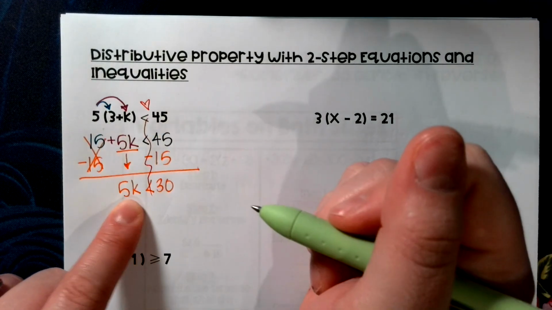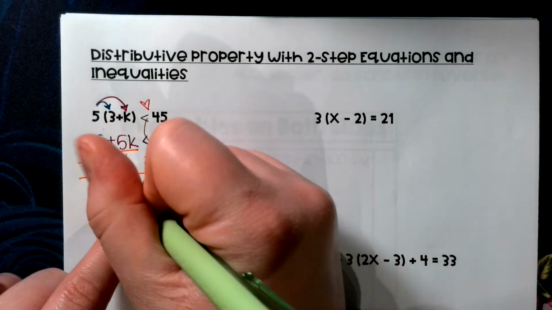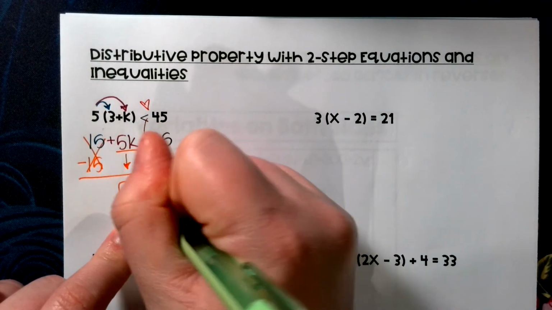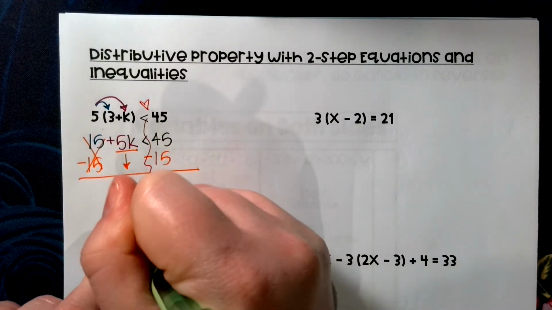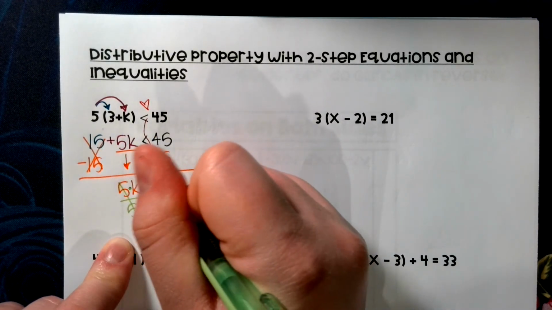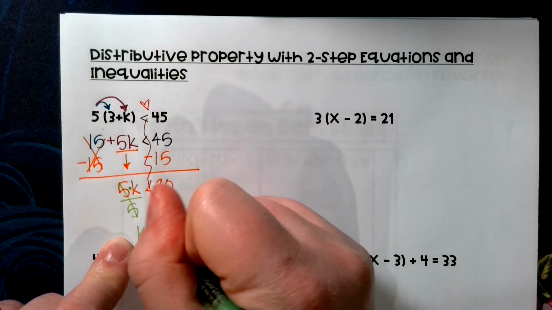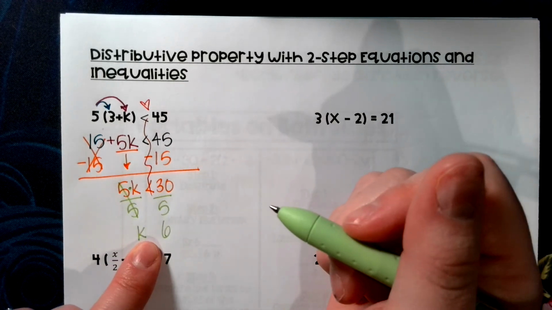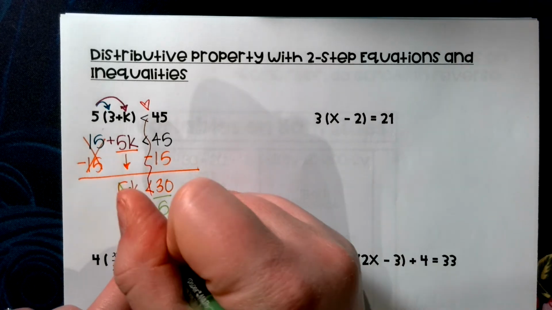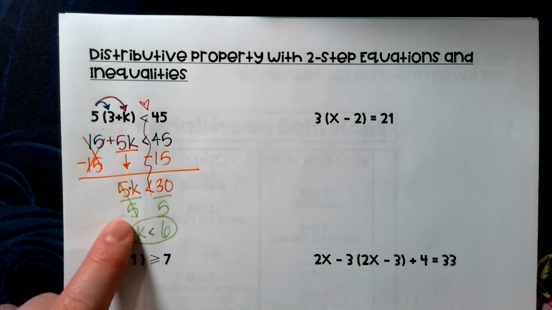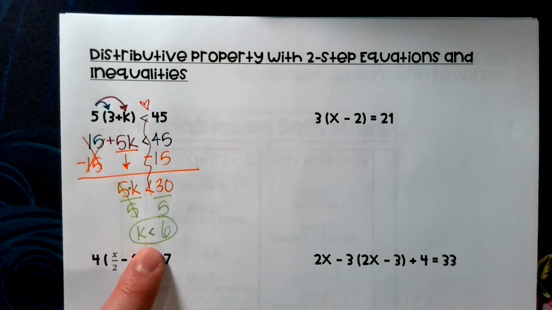Then what operation is it when they're side by side like that? Multiplication. So the opposite is divide both sides by 5. We get k on this side. 30 divided by 5 is 6. Do I flip my sign? No, why not? It's not a negative that we're dividing by. So our answer here is k is less than 6.